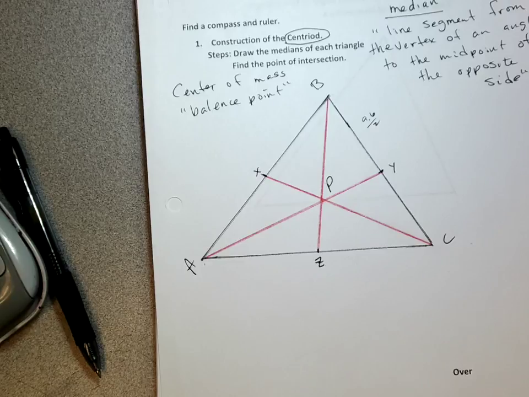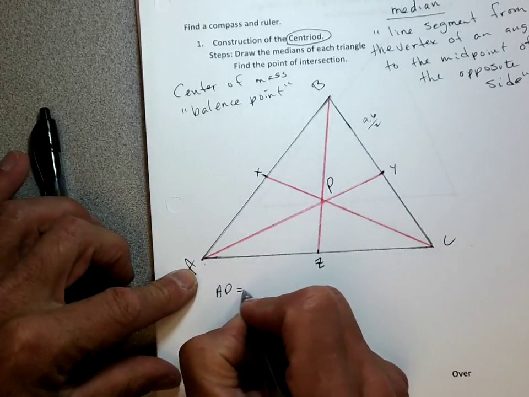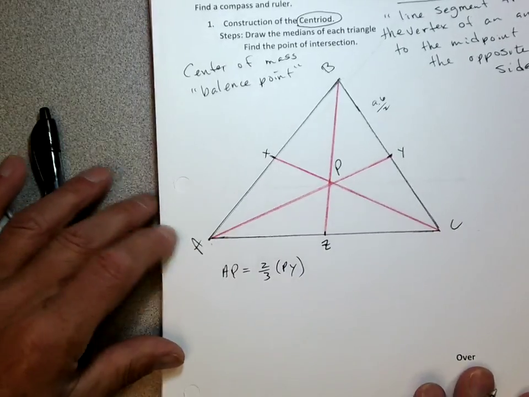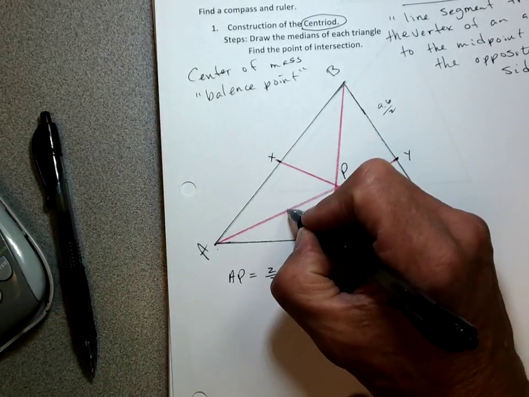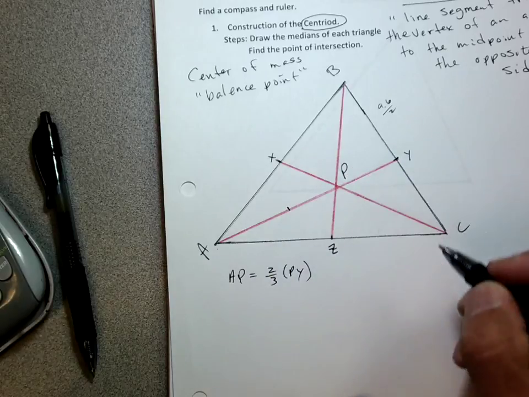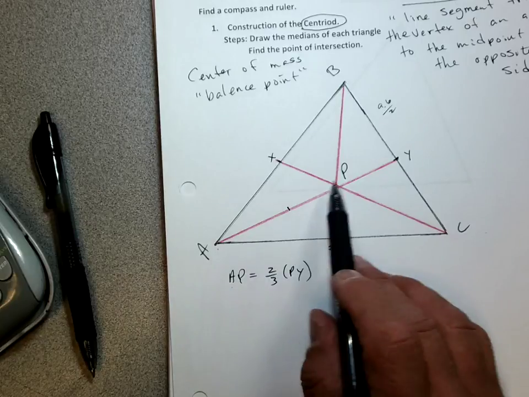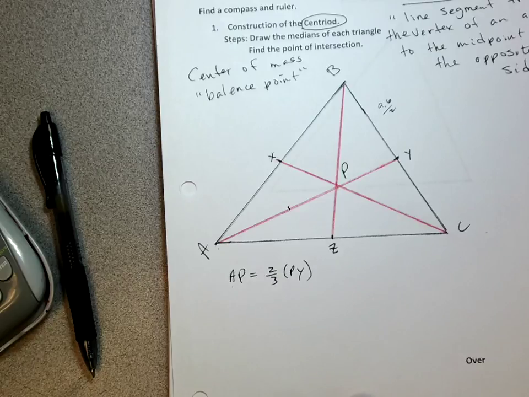So here's what we know. In this situation, AP is equal to 2/3 of the whole median, because it really breaks the whole thing into thirds. AP and PY. AP is 2/3 of AY. If I multiply by 2/3, which is less of it, I'll get AP. Does that make sense?